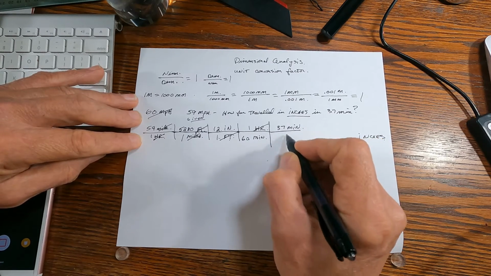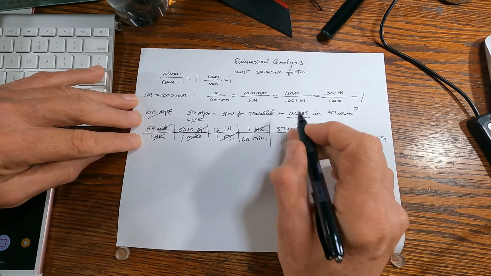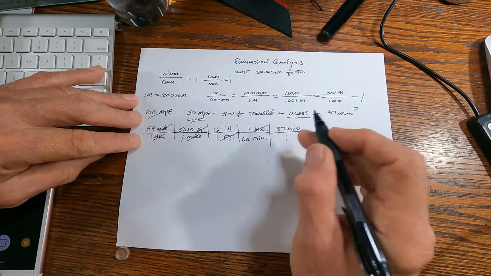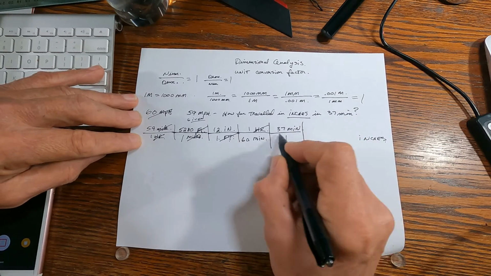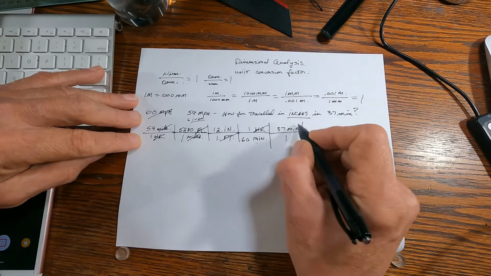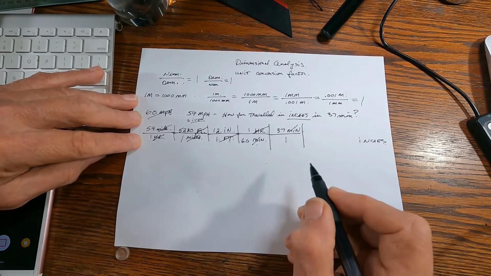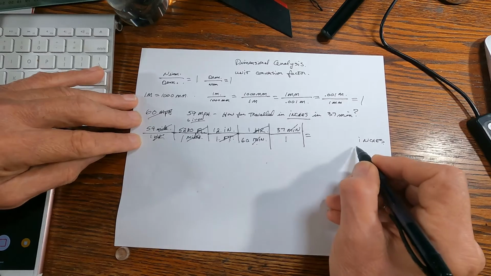But I don't have anything to put in the denominator here, so I'm going to put a 1. You can make a fraction out of anything by making it over 1, because you're not really changing anything. So this is forcing me to put the minutes in the numerator because I need it there to cancel out this minutes in the denominator. So we're going to cancel that out, right? And so now I have my answer in inches, okay?